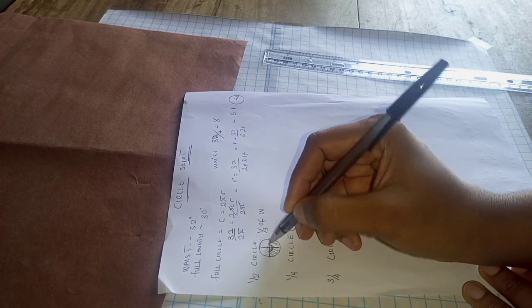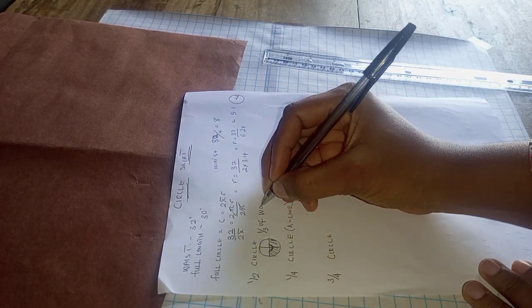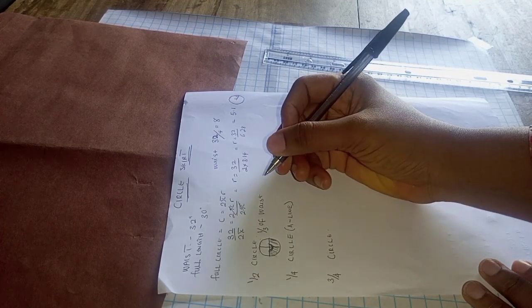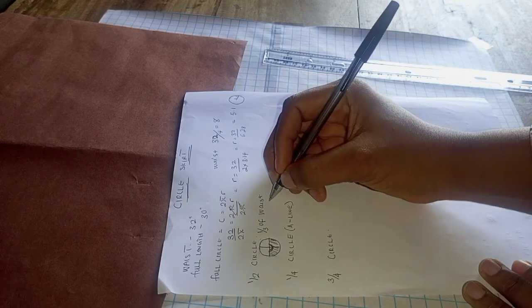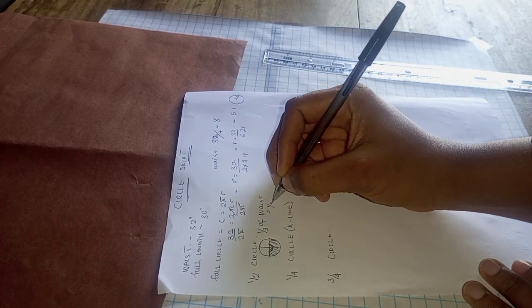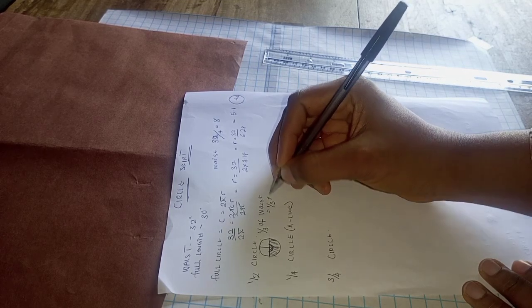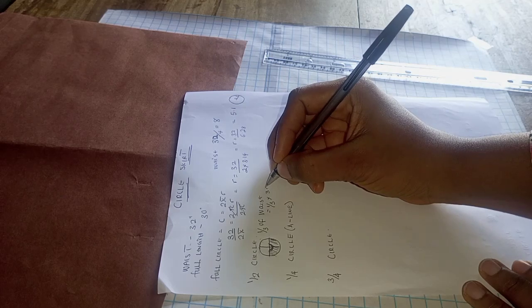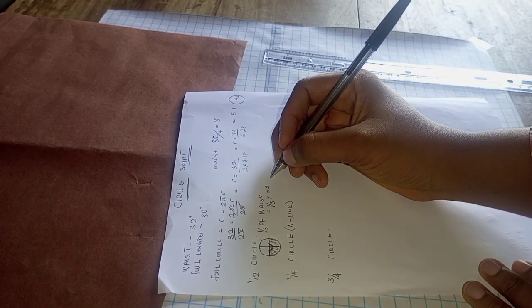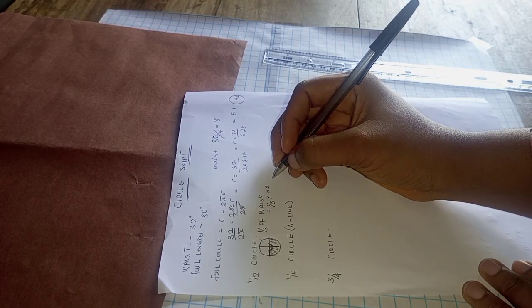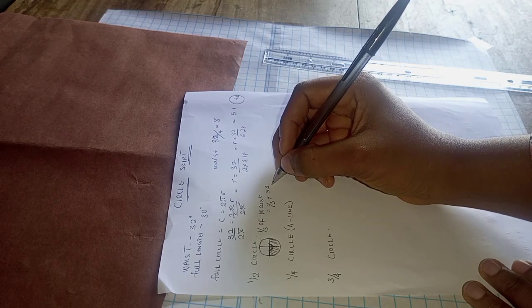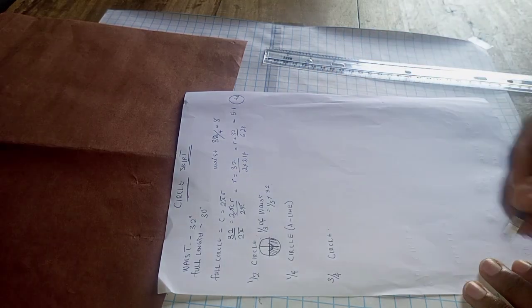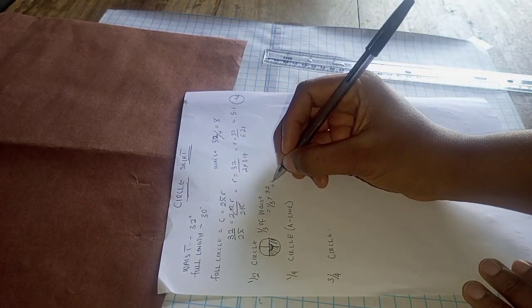Now we are going on to the half circle skirt pattern. For the half circle, the standard calculation you use is 1/3 of your waist measurement. My waist measurement is 32, so that will be 1/3 multiplied by 32, and I'll get 10.6. This 10.6 is for a fitted half circle waist measurement.